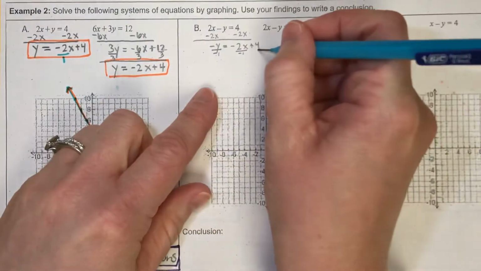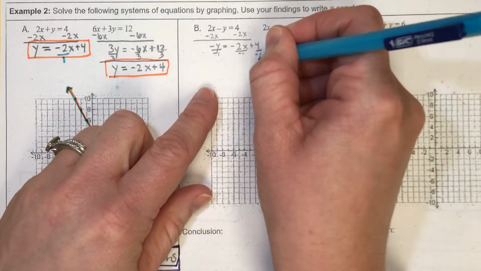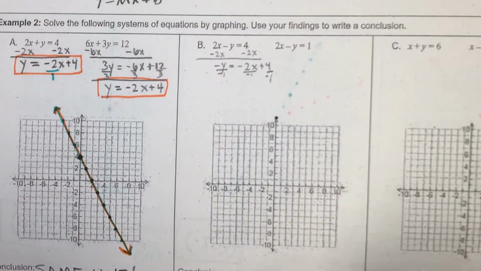And you'll see here, oh, my pencil's just breaking on me. Hold on one second.